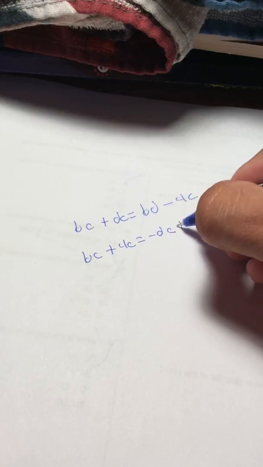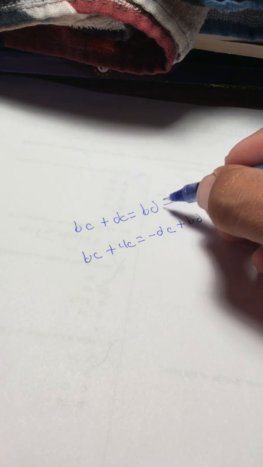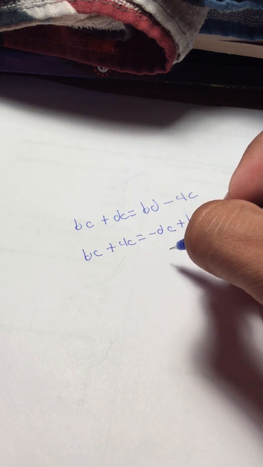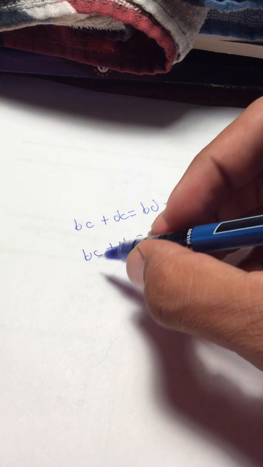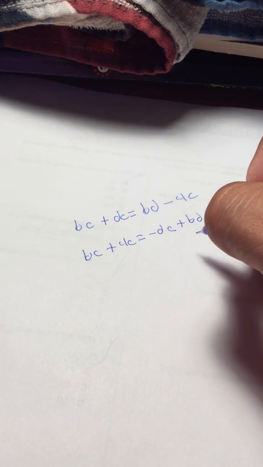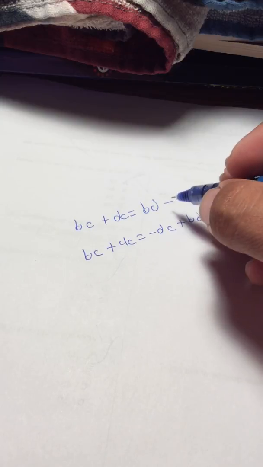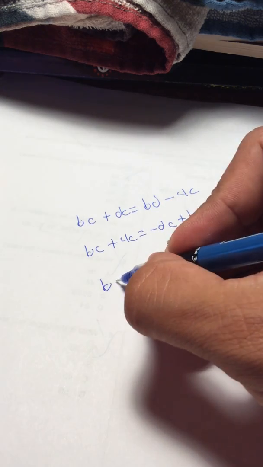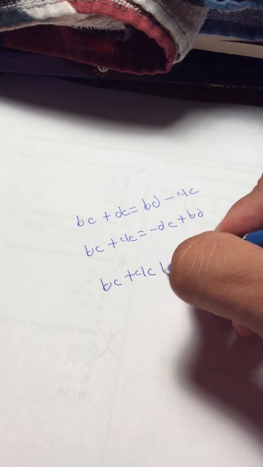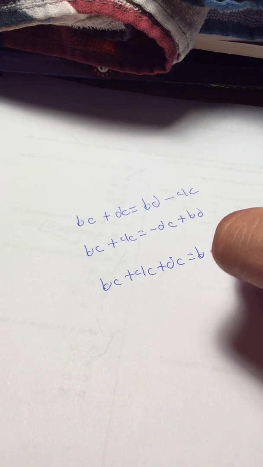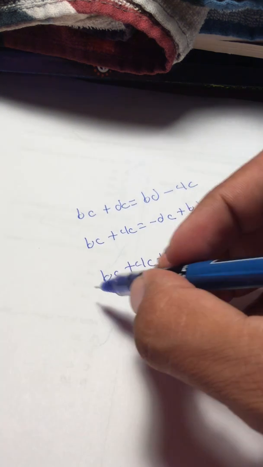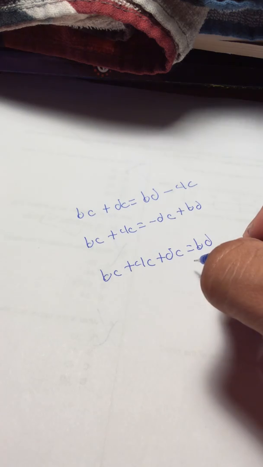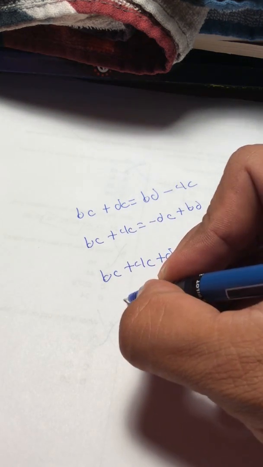Plus BD. Remember, when you grab something and move it to the other side of the equal sign, the sign changes. So now I have the BC on this side and the 4C on this side, and I should have left the DC on that side too. So BC plus 4C plus DC equals BD. So there's 3 C's, and I can't combine any of them. How do I get rid of it? I do the reverse distributive property. So instead of multiplying everything by C, I'm going to divide everything out by C. So now it looks like this.